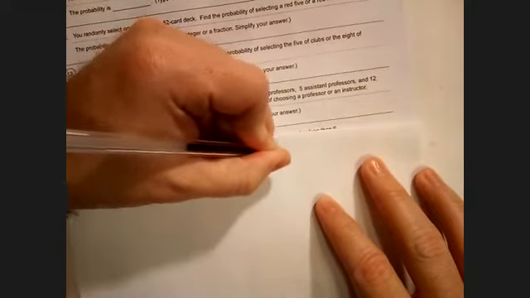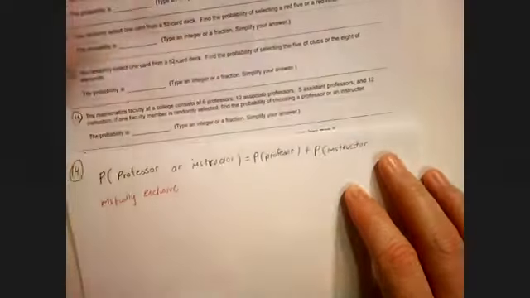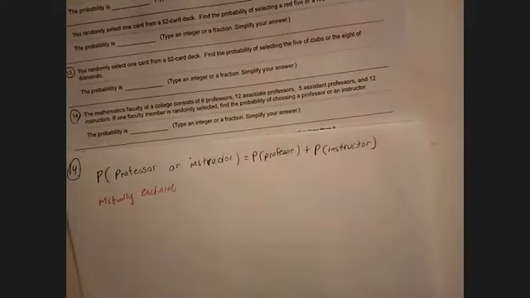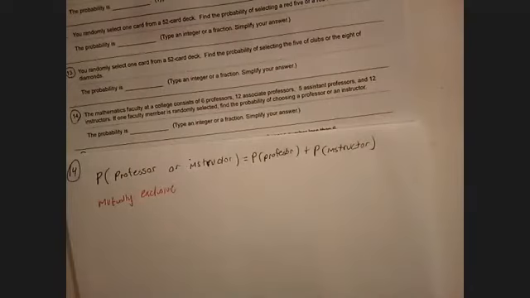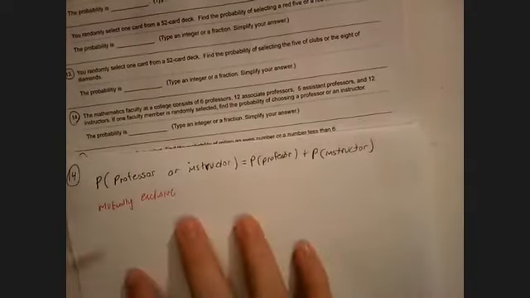Well, so that means that I will find the probability of a professor plus the probability of an instructor. Well, in order to find the probability of a professor, I need the total. What's the total number of faculty?